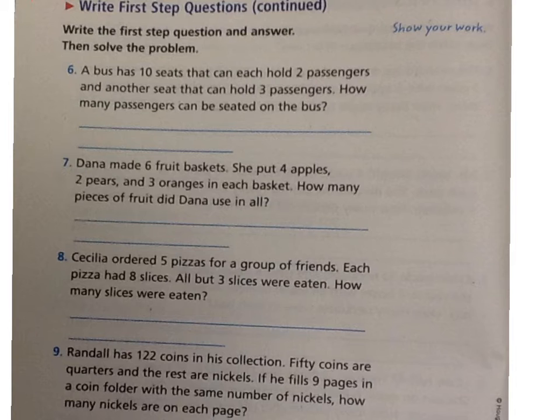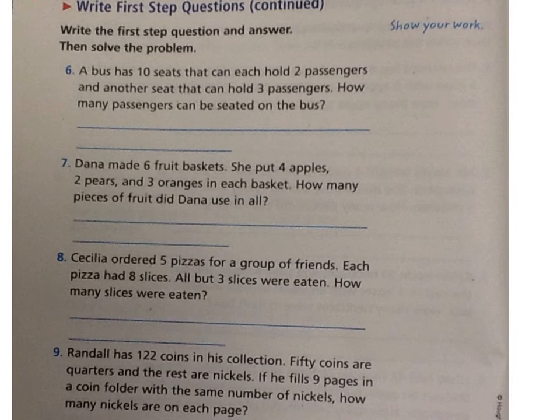A bus has 10 seats that can each hold 2 passengers and another seat that can hold 3 passengers. How many passengers can be seated on the bus? Well, first you need to know how many passengers can sit in the 10 seats, right?